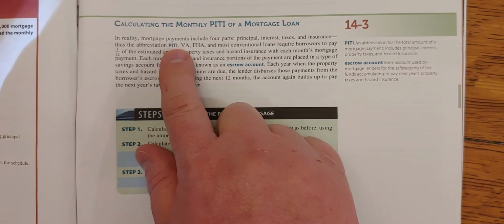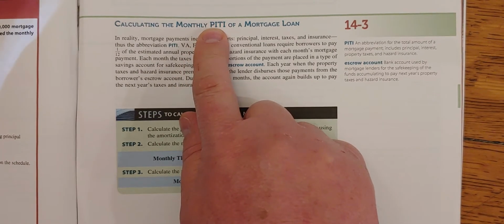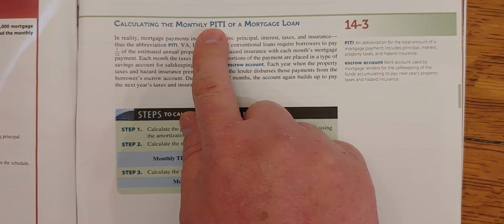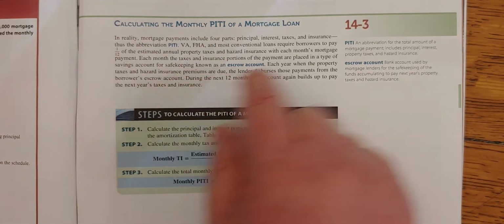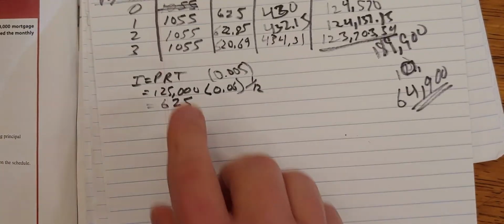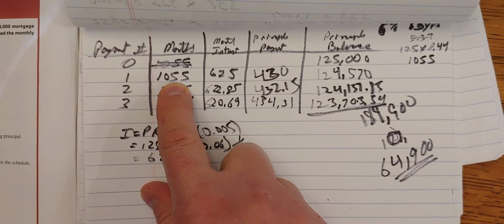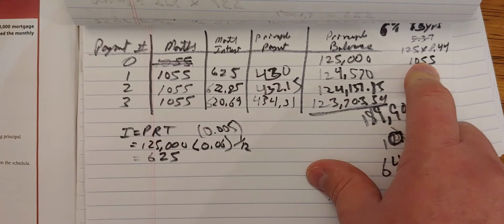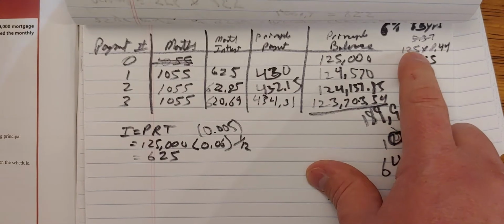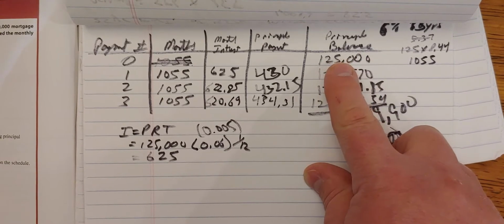The PITI basically stands for the principal and interest, which we have been already calculating. We were calculating the principal and interest payment on a mortgage. That's what we did, and we did the amortization schedule. That's what we were doing here. So the principal and interest payment for this last problem was $1,055. All right, and that was you taking the table factor of 8.44 and multiplying it by units of 100 of the principal, units of 1,000. Okay?